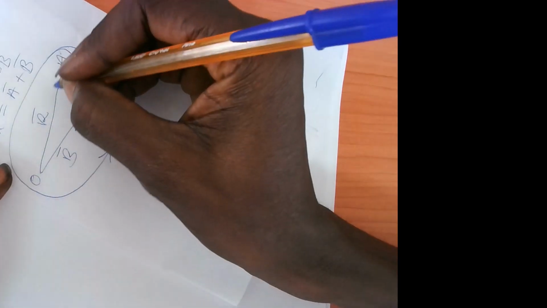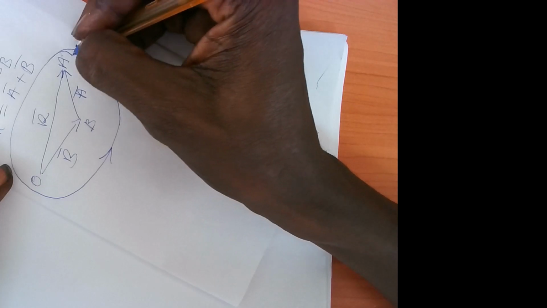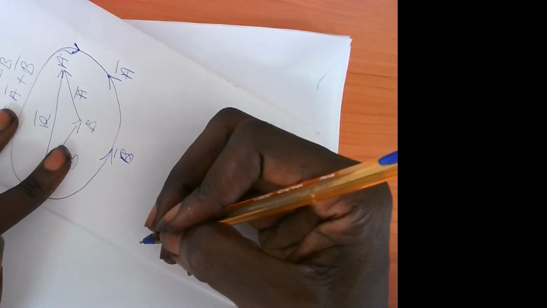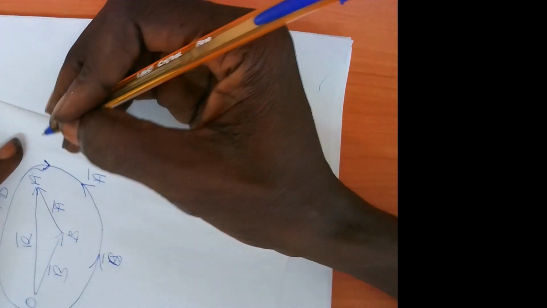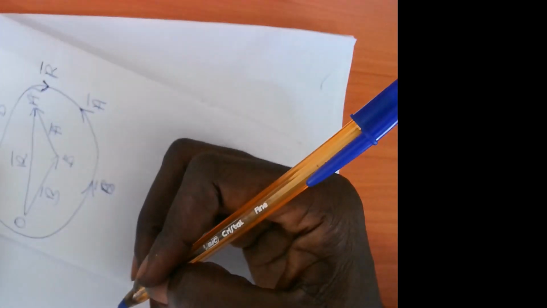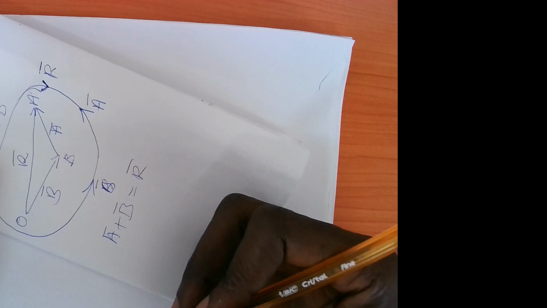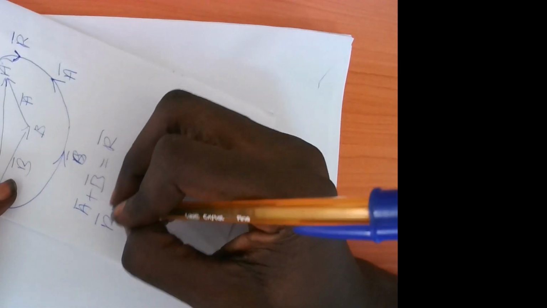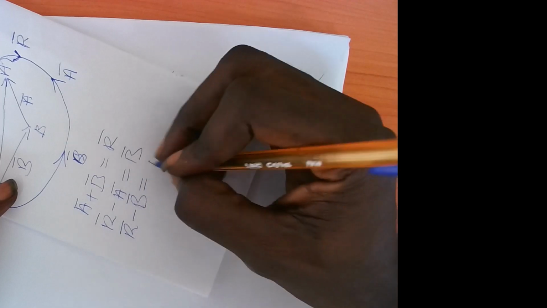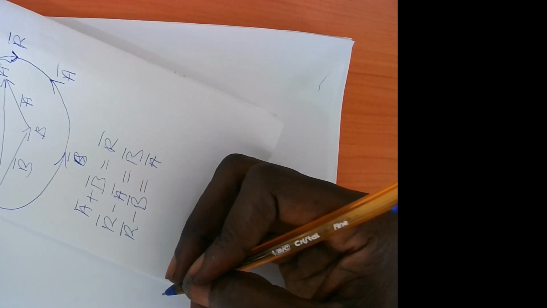But you can see that vector R is going in the opposite direction. So this is vector B, where it is going, and this is vector A, where it is going, and this is the resultant vector, which is vector R. You can see that vector R is going opposite to A and B. In this case, I can say that vector A plus vector B is equal to vector R, or that vector R minus vector A is equal to vector B, or that vector R minus vector B is equal to vector A. So this is how you can know it.